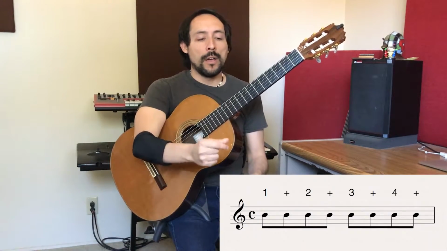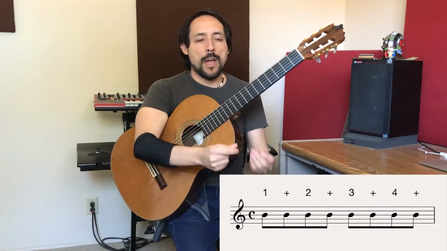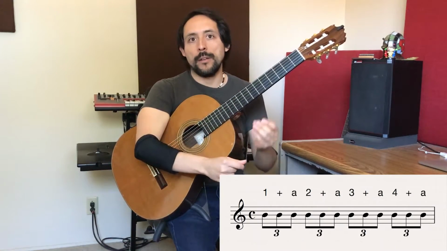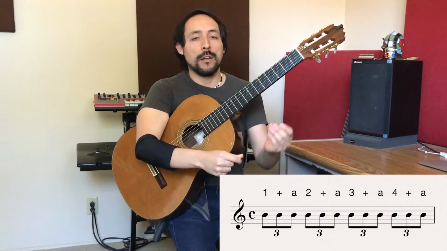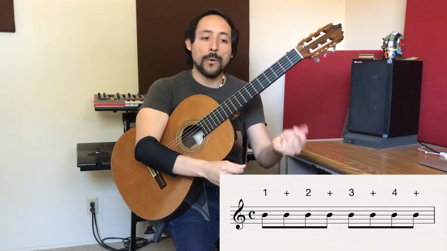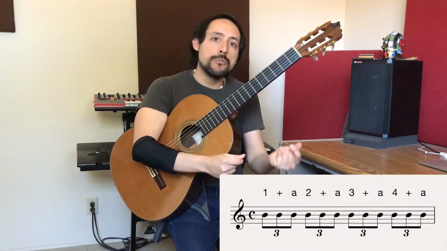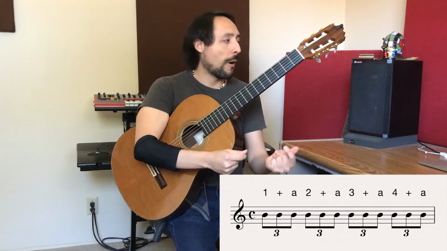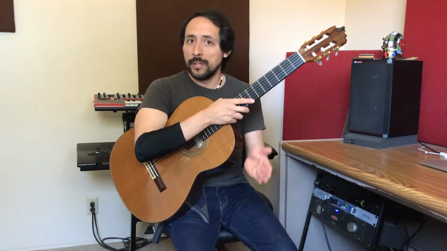So let me show you again so you can see what that feels like. Starting with the eighth note subdivision. 1 and 2 and 3 and 4 and 1 and 2 and 3 and 4. And that's the difference in feel. Okay? The underlying counts are still the same.